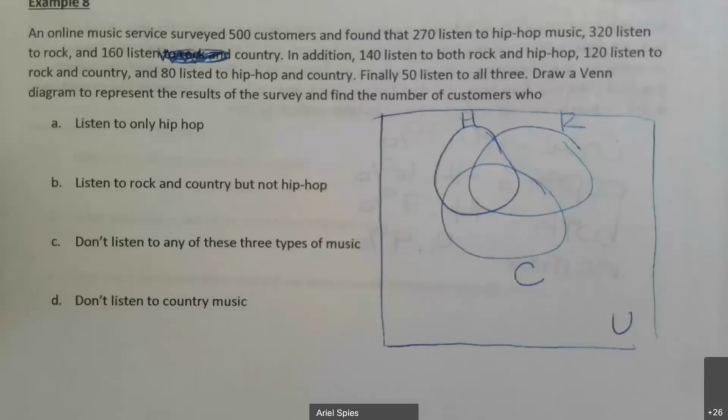So it tells me 140 listen to both rock and hip hop, 120 both rock and country, 80 hip hop and country, and then 50 listen to all three. So then I need to fill in this Venn diagram.